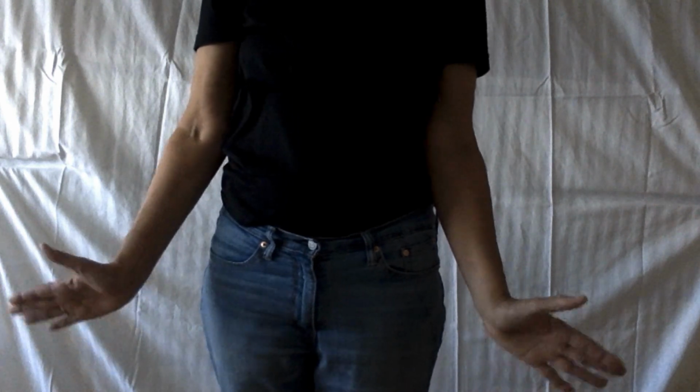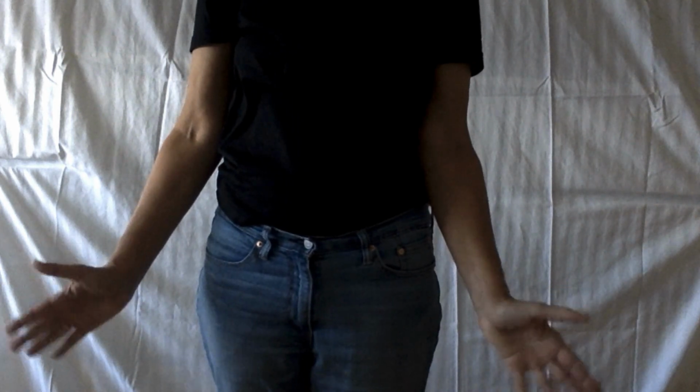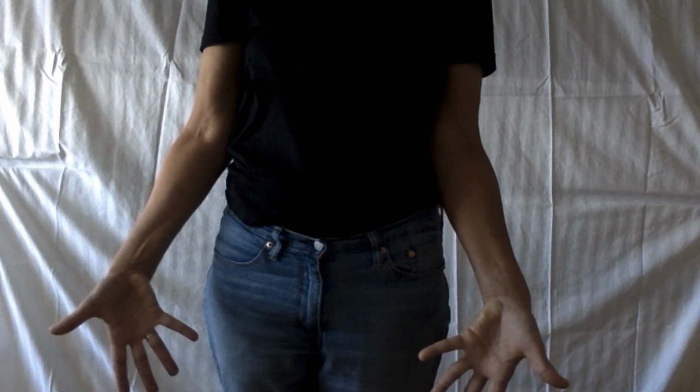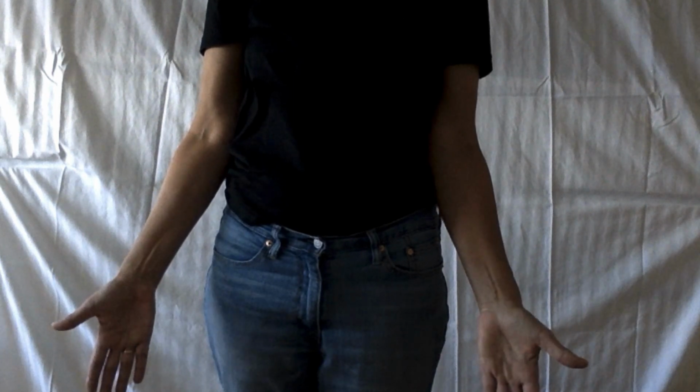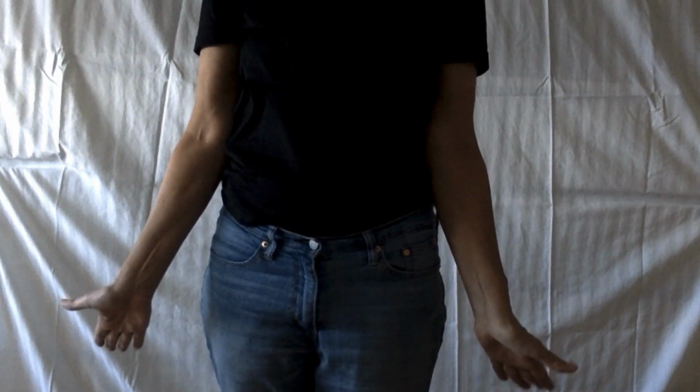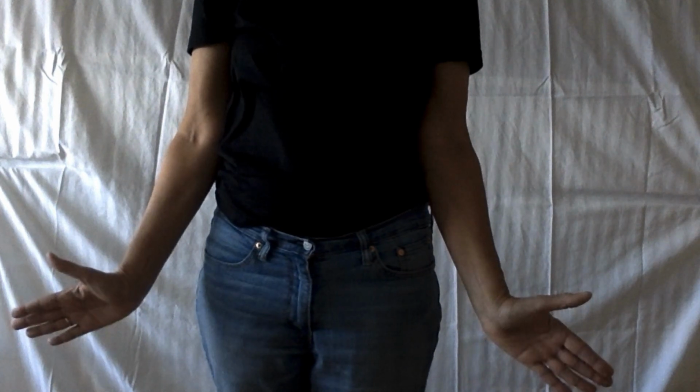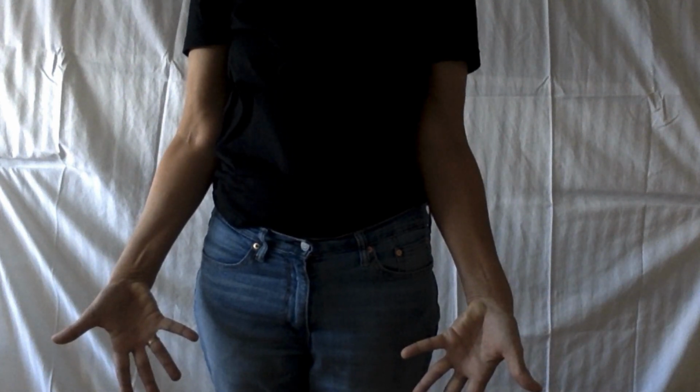Radial deviation, ulnar deviation of the wrist. Wrist flexion, wrist extension, wrist hyperextension. Radial deviation of the wrist, ulnar deviation of the wrist.